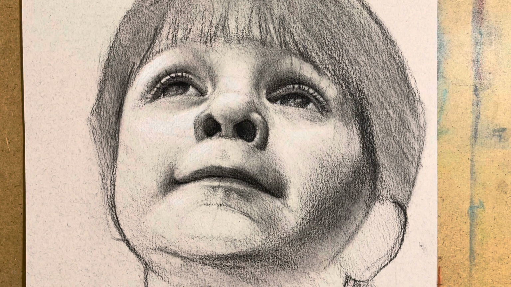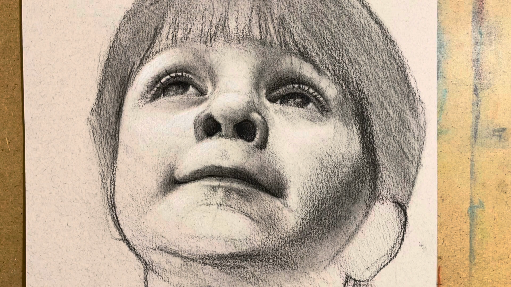So if we can really conceptualize the head as a three-dimensional block, it becomes very easy to imagine what the features would look like regardless of the positioning, and how the proportions are going to change regardless of the positioning of the head.